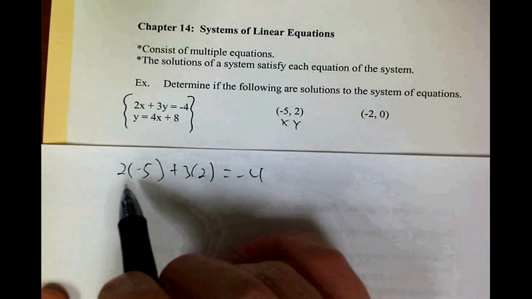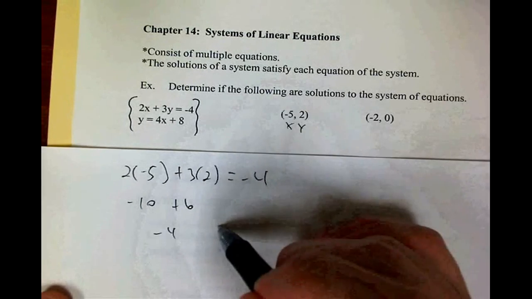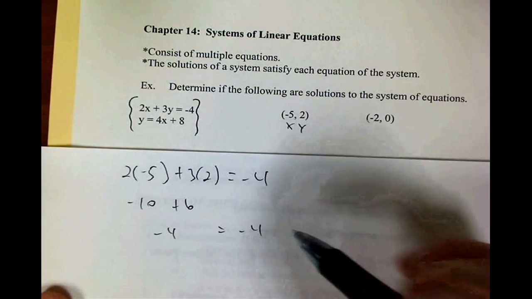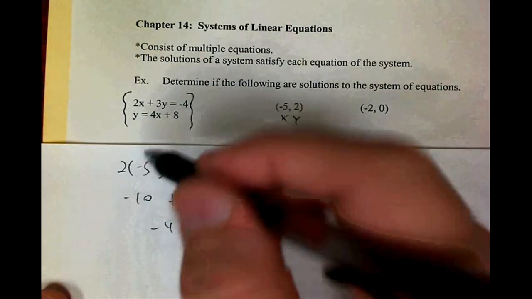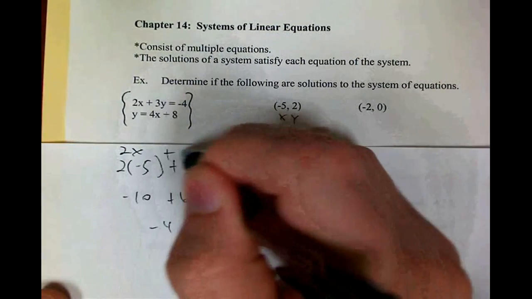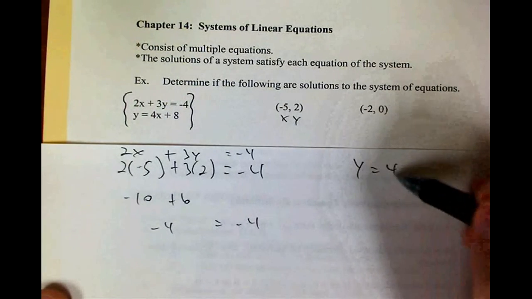Order of operations states we multiply, and we end up with -4, which is definitely equal to -4. So it worked for the first equation. Now let's try the second equation. This was for 2x plus 3y equals -4. Now we've got to try it for y equals 4x plus 8.